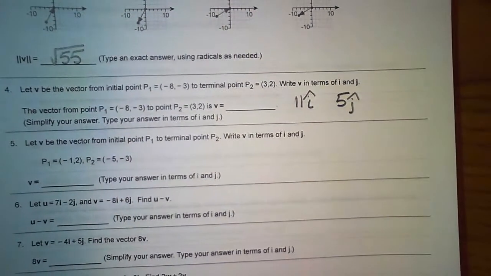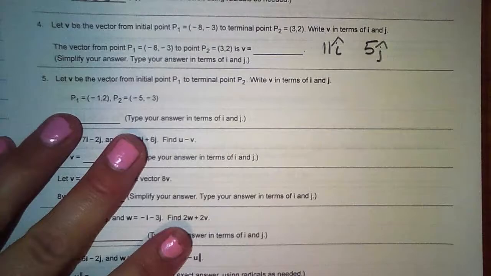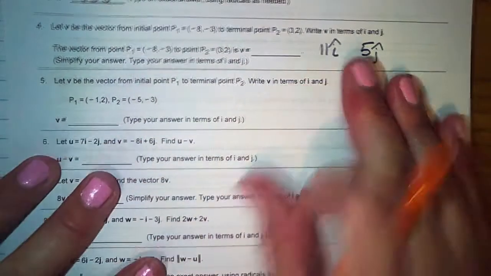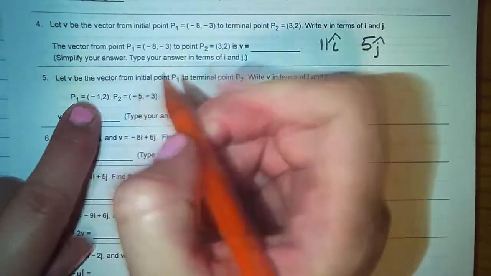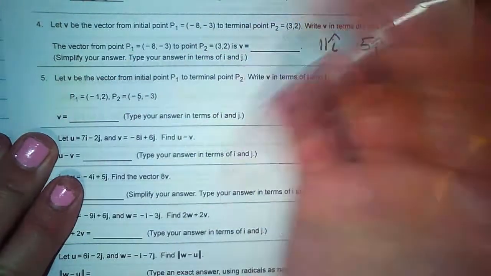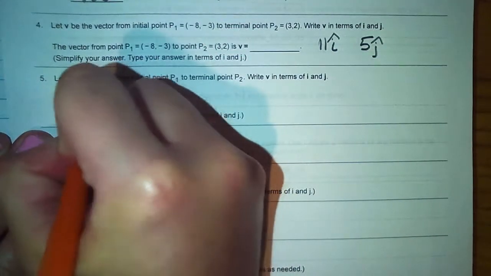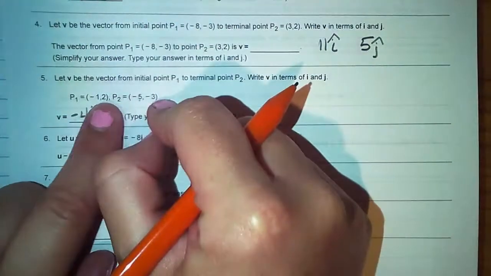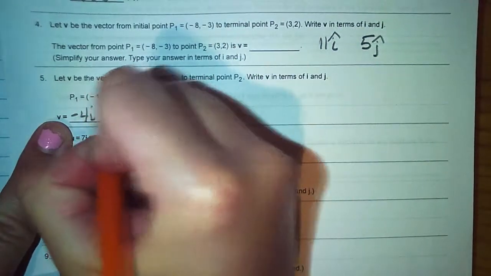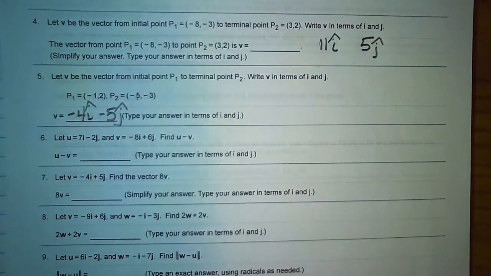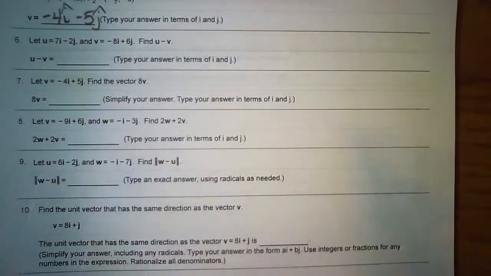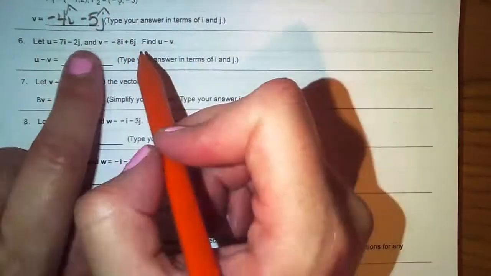And that's it, actually. All right, so that is your vector. So this one is the same thing. Terminal minus initial is going to be negative 5 minus negative 1. So negative 5 plus 1 is negative 4. And then negative 3 minus 2 is negative 5. And so you have negative 4i minus 5j. Okay? So now, this seems complicated.